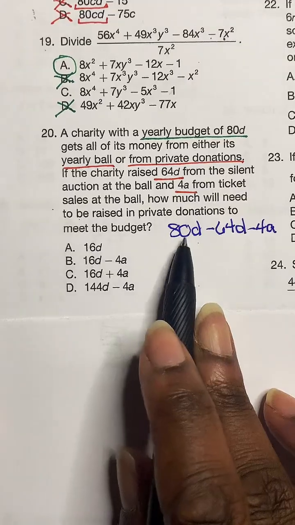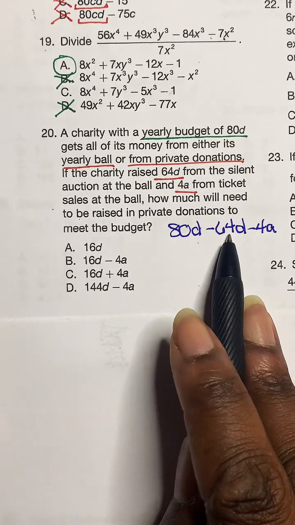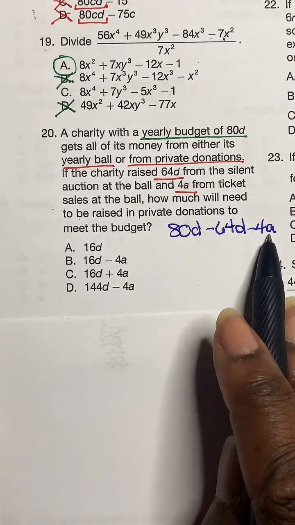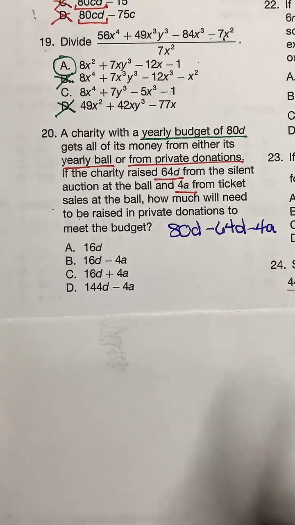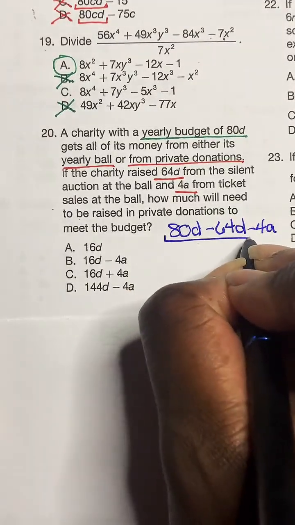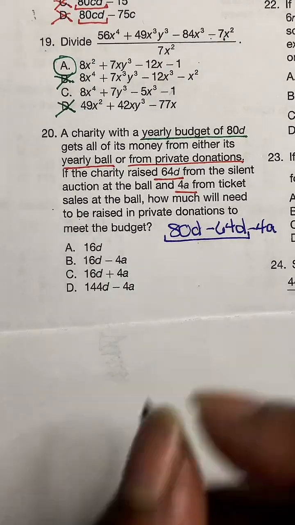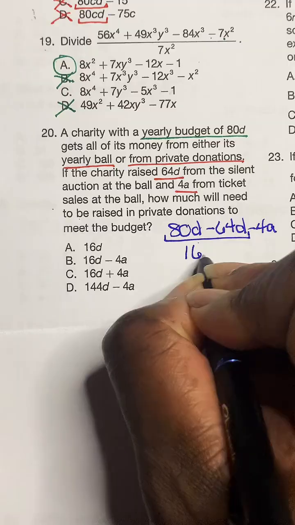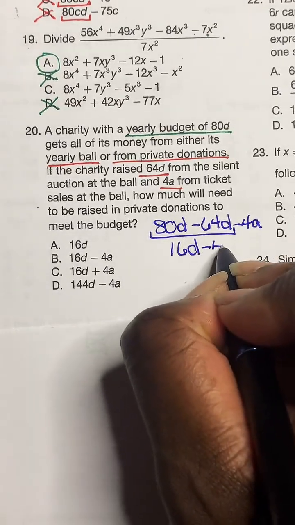Okay, because 80D is supposed to represent the whole entire year. But if they raise this much money and they raise this much money, obviously we're going to have to do some subtracting to figure out how much is left. So 80 minus 64 gives me my 16D, and then what's left over is that minus 4A.